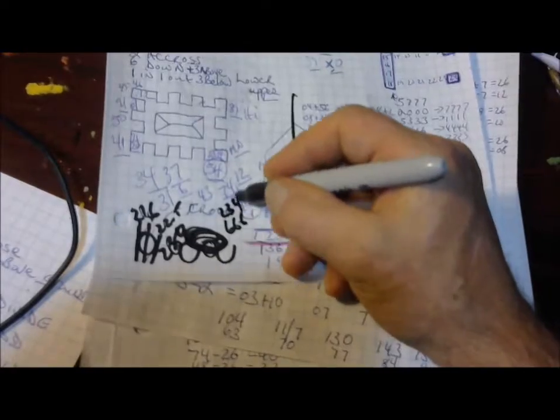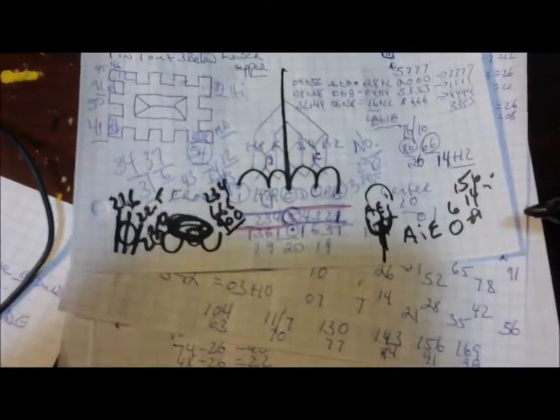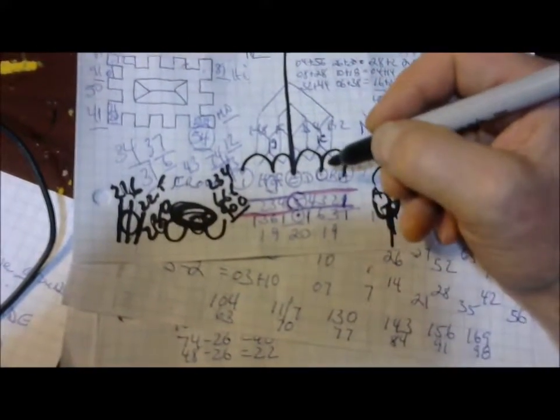666, 2, 3, 4. 4 and 6 equals 0. Carry the 1 equals 0. Carry the 1, your 90-degree angle. Now, at the same time, these are red numbers in roulette.